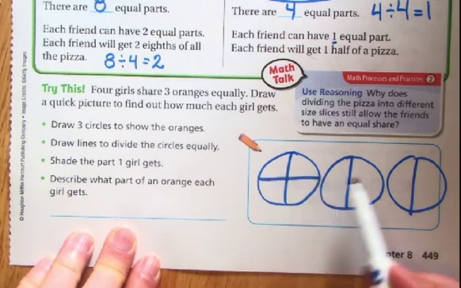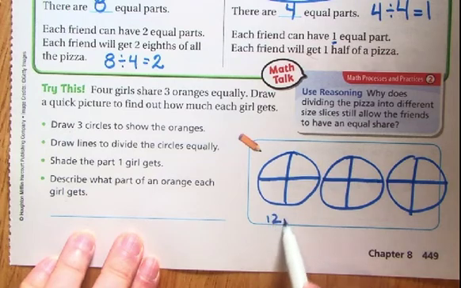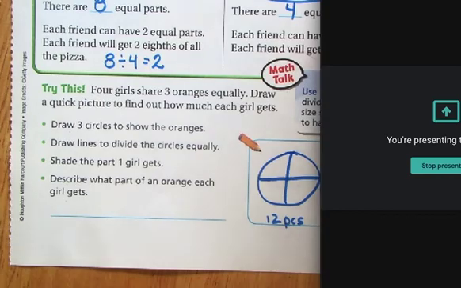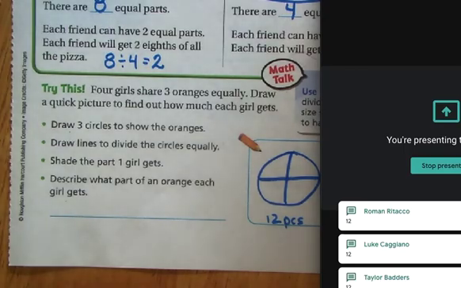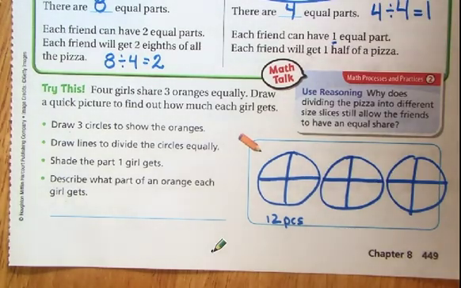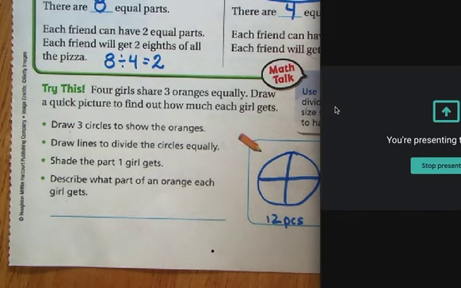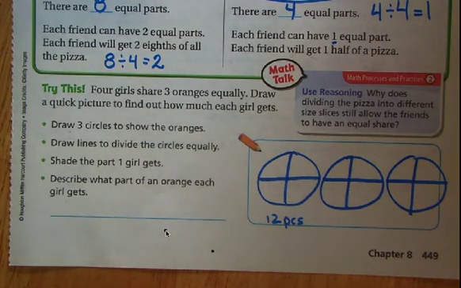So what if I cut them in half again? How many pieces do I have now? 12. I now have 12 pieces. If I have 12 pieces, what can I do in order to find out what I'm going to have? Why did Luke say 9? Well, maybe he didn't see all the pieces, guys. It's not the end of the world. So the question is, how am I going to solve this? I've got 4 girls and 3 oranges. How many pieces will they each get?